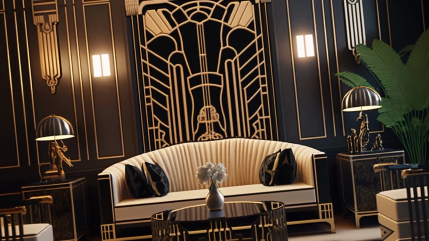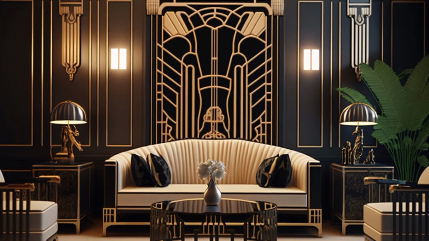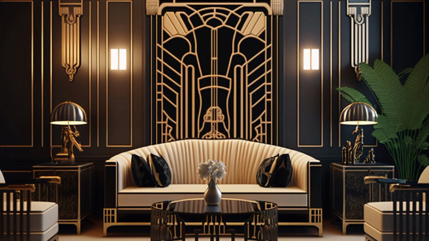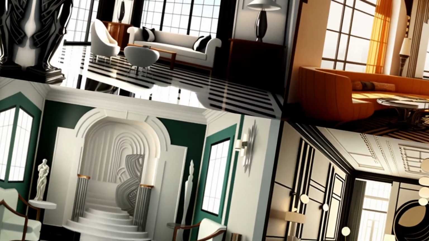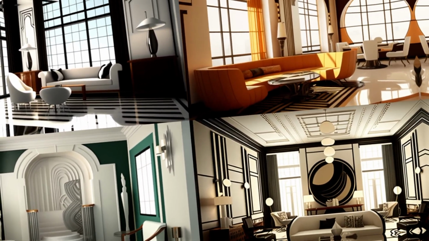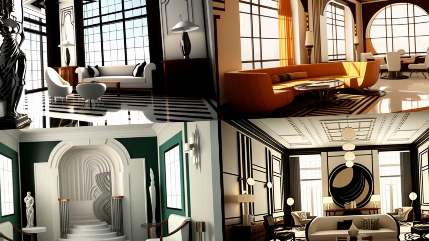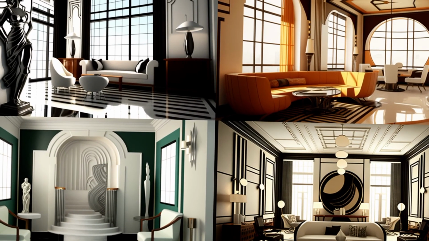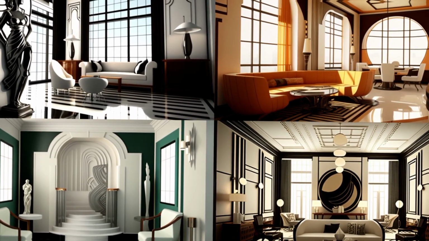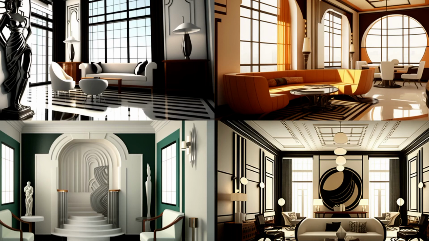Simple aerodynamic curves were used instead of the harsh angles of Art Deco structures. Stucco, cement, and glass took the place of exotic timbers and stones.